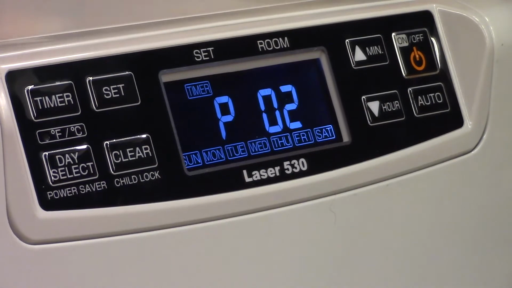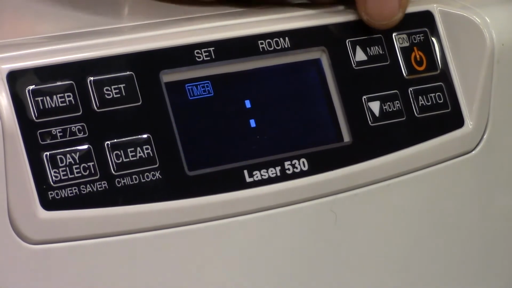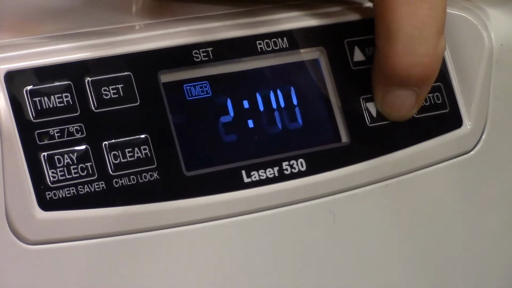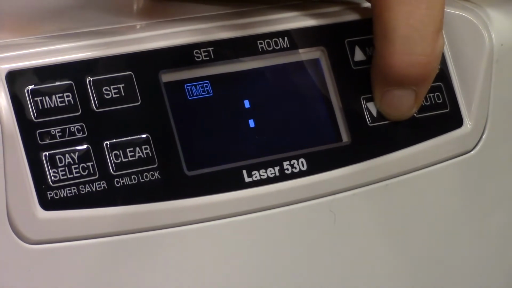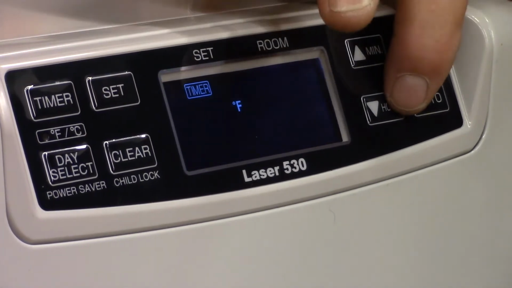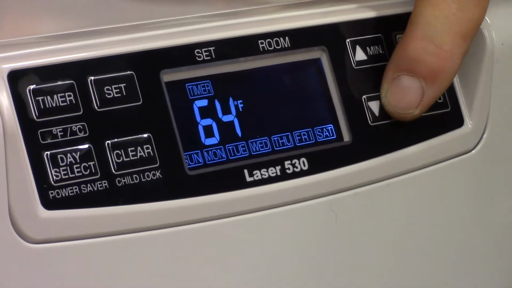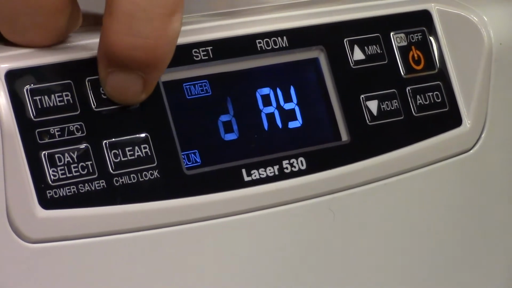So now I'm going to go ahead and program P2. I'm going to push set. Okay, the house is empty about 8 o'clock in the morning. So here we go, I'm going to go to 8 o'clock in the morning. I'm going to push set. Now I'm going to push the temperature that we desire inside the home. When the house is vacant, I'm going to go down to 64 degrees. I'm going to push set.